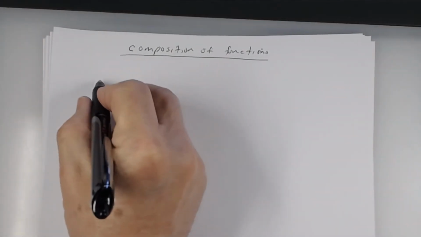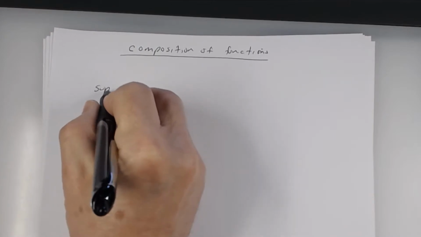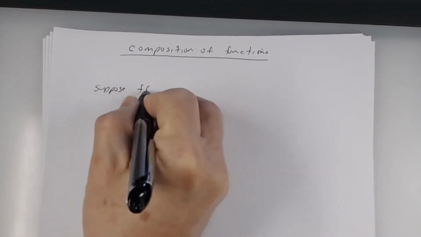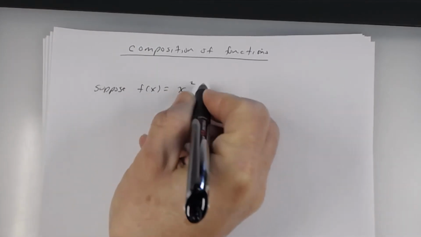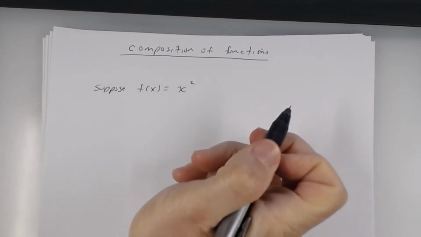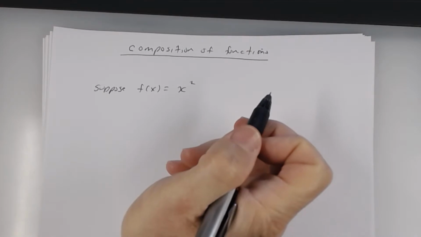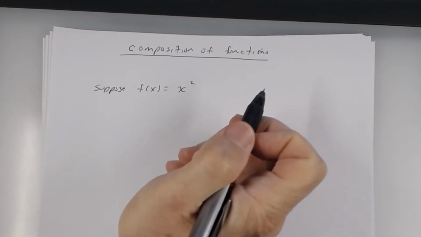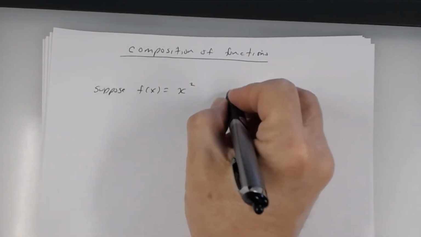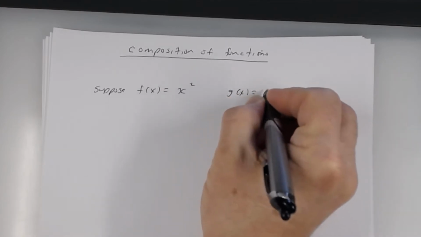Suppose that f of x is x squared. Okay? Suppose that f of x is x squared. And suppose that g of x is x minus 5.